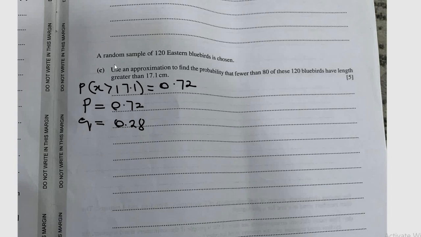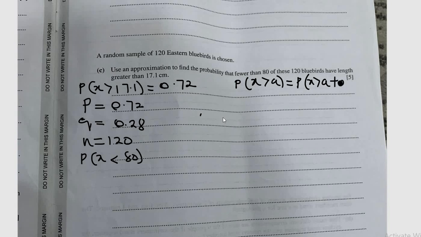That one is settled. And they said the random sample of 120 eastern bluebirds, so n is 120. Use an approximation to find the probability that fewer than 80, that's x less than 80. Now, let me give you some rules about this approximation. So the rules are as follows. If it's probability of x greater than a, what you do is it will be probability of x greater than, you add 0.5 to a.